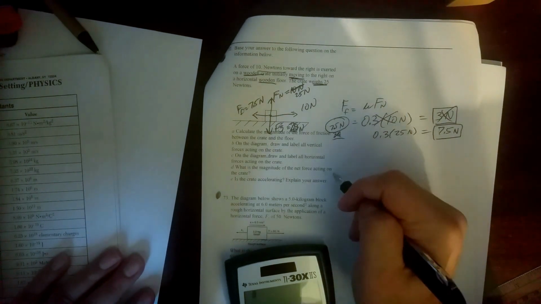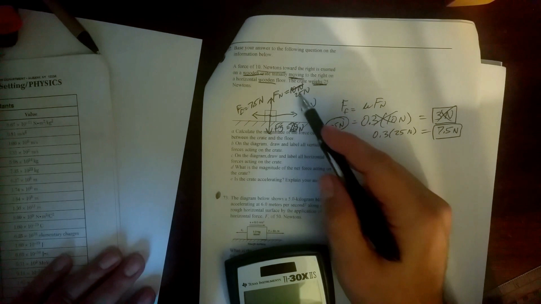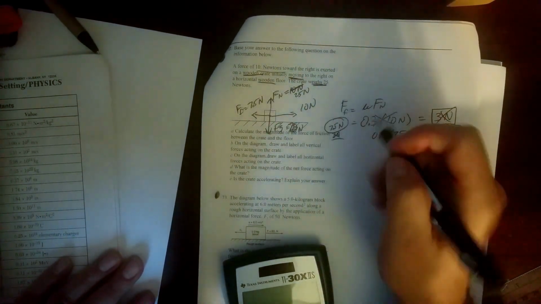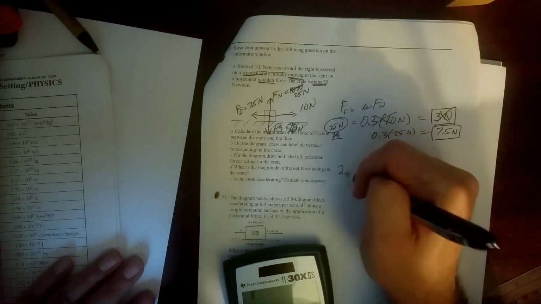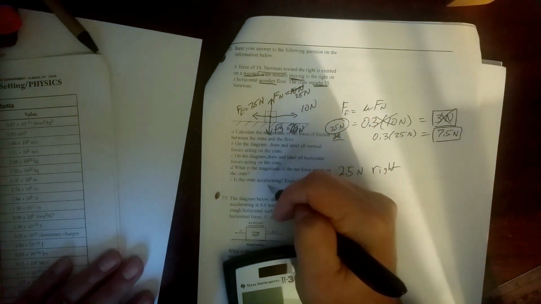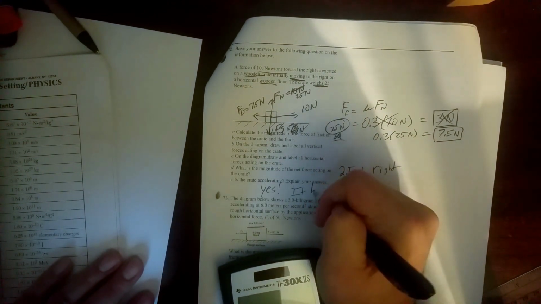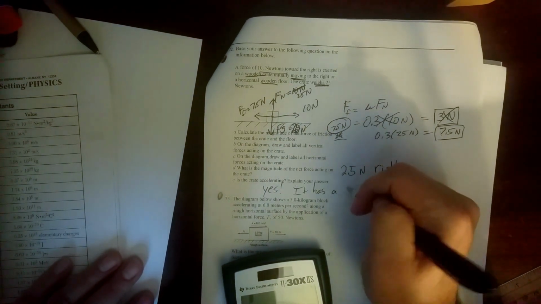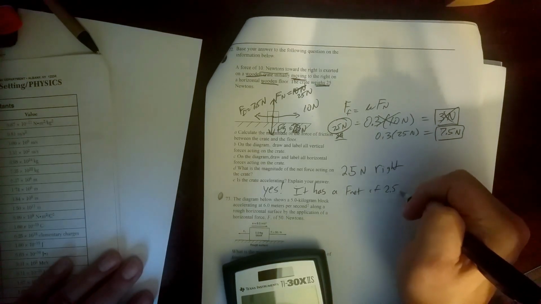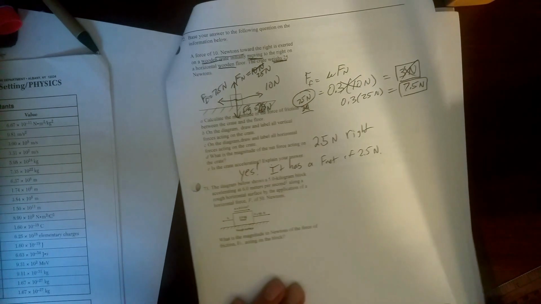Okay. What's the magnitude of the net force? Well, that 25 up and 25 down cancel each other out. So then you have 10 to the right and 7.5 to the left. 10 minus 7.5 gets you a net force of 2.5 newtons to the right. So is the crate accelerating? Yes, definitely, because it has a net force of 2.5 newtons. If it had zero net force, it wouldn't be accelerating, but it is.